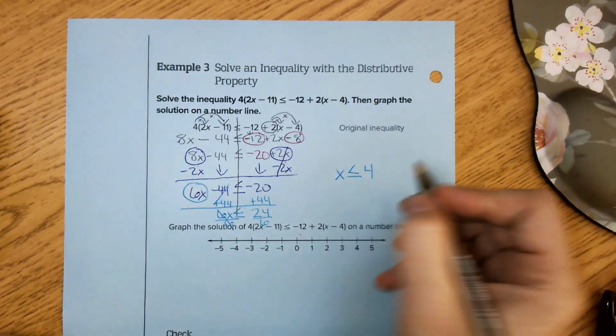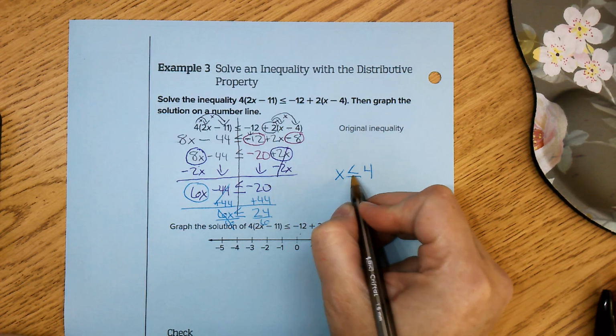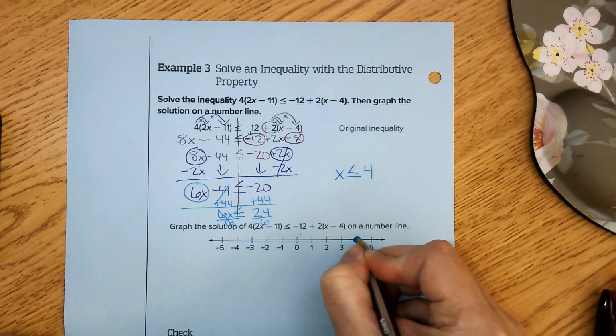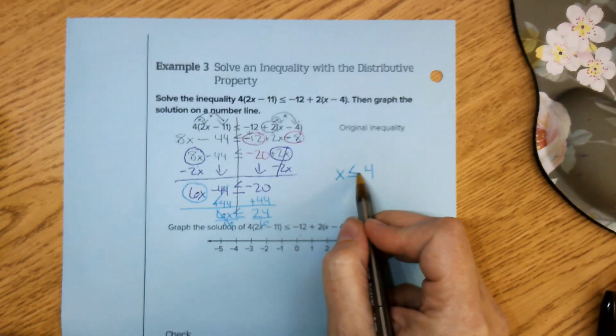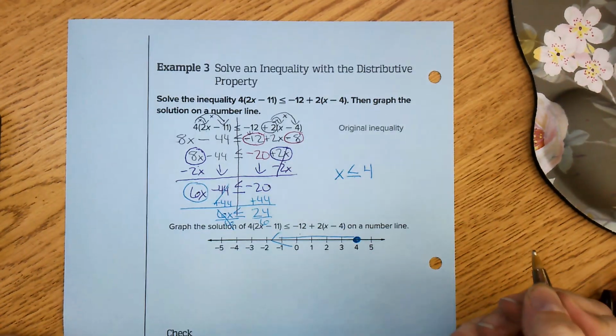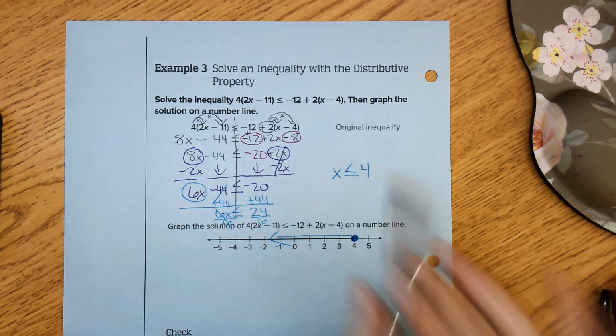Less than or equal to means it's a closed circle at 4. Closed circle at 4. Now x is less than, so the arrow goes to the left, because 0 is less than 4.